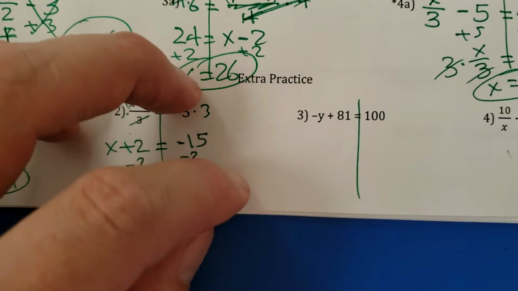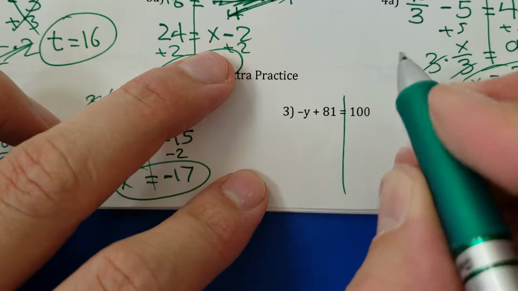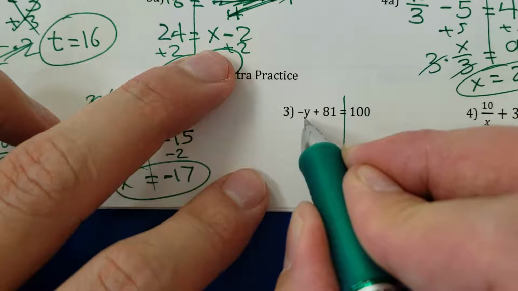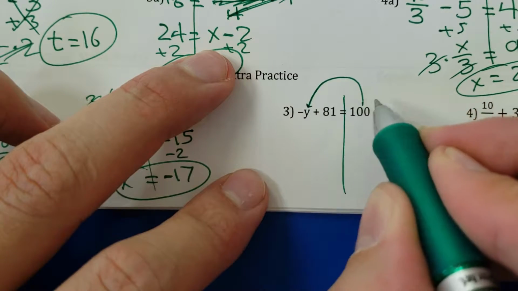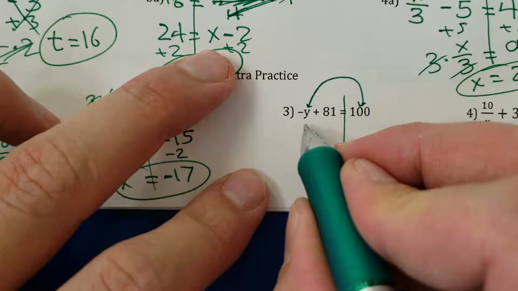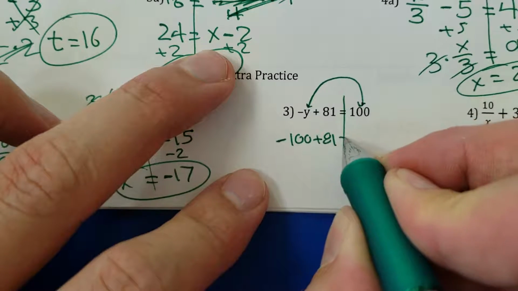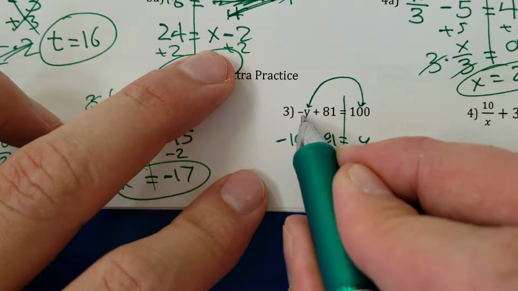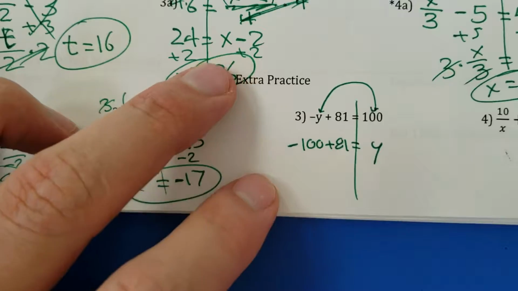Okay. Oh, it's one of those negative variable trickaroo ones. Okay, watch this. I'm going to be super duper awesome with this one. Let's see here. I'm going to switch you and you like this. Okay, cool. So switcheroo, negative 100 plus 81 is actually going to equal y. Oh, sweet. Negative 19. So as you can see, I kept the negative over there, and then I just switched them.